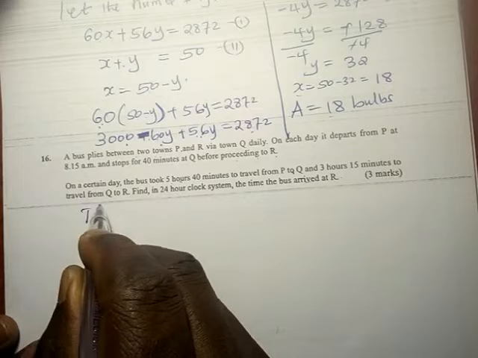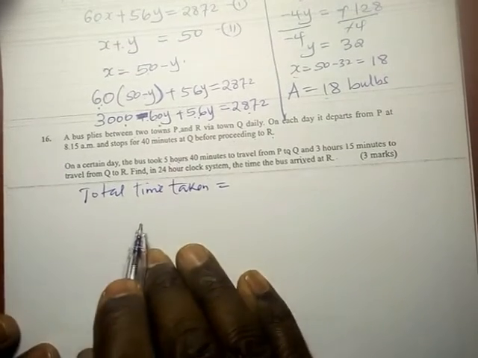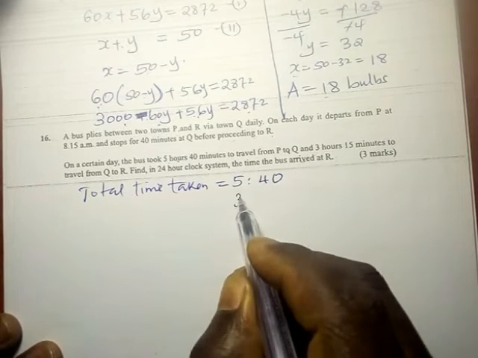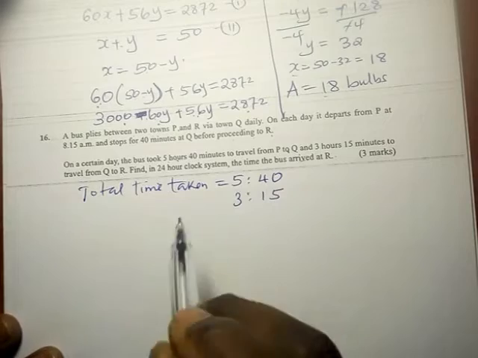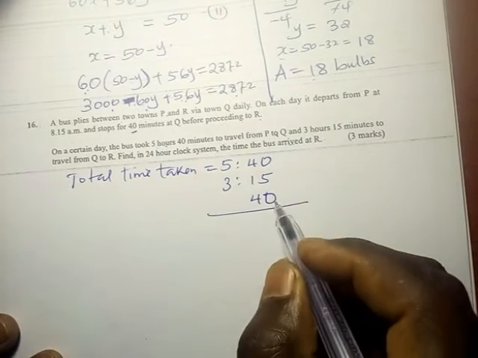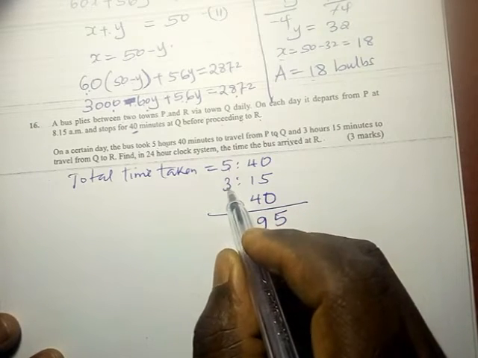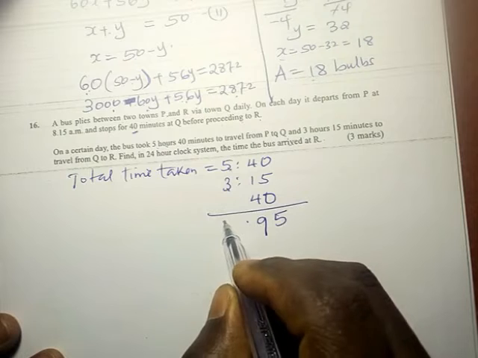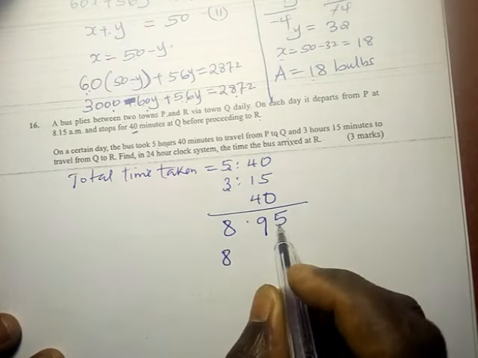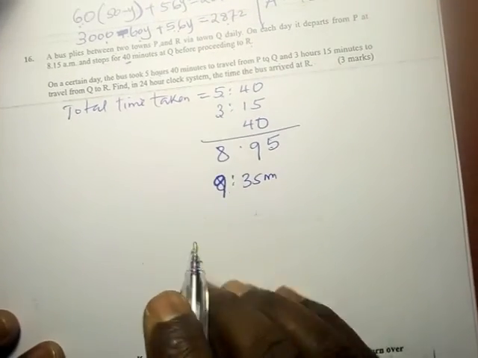So total time taken will be equal to 5 hours, 40 minutes, and then 3 hours, 15 minutes. There is this resting, stopping for 40 minutes, plus 40. 5, 9. This one is 8. But this one, there is 1 hour here, so we are going to have 8, that is 1 hour, 9, 35 minutes. So it is 9 hours, 35 minutes.